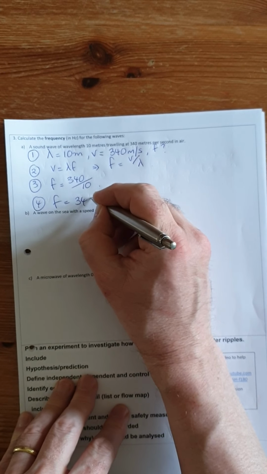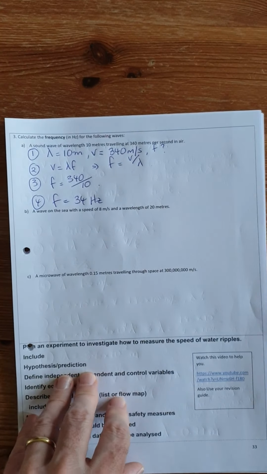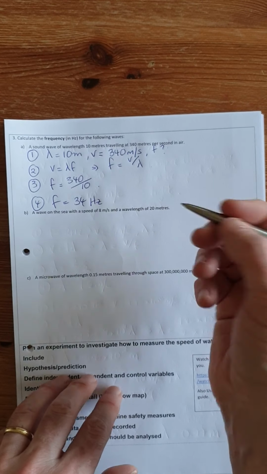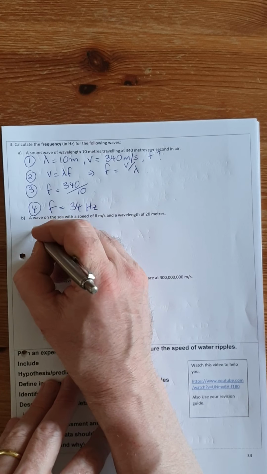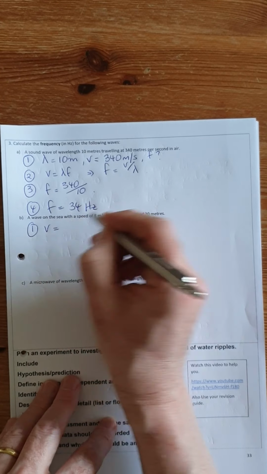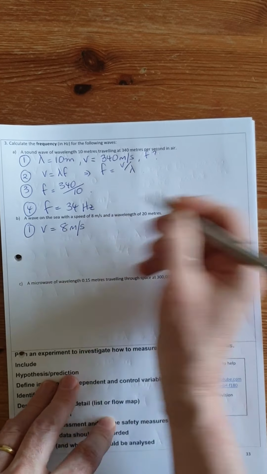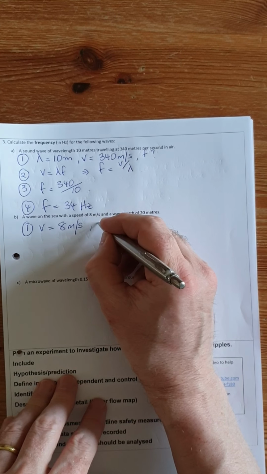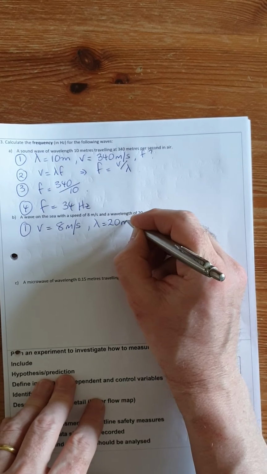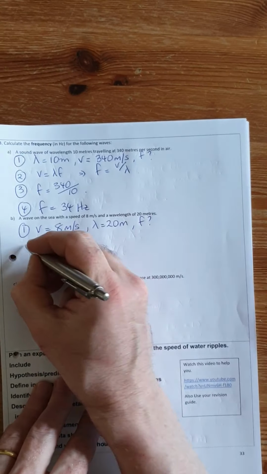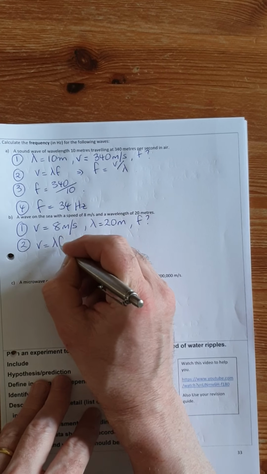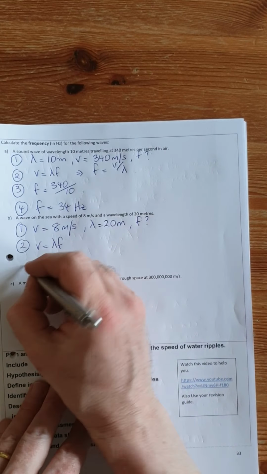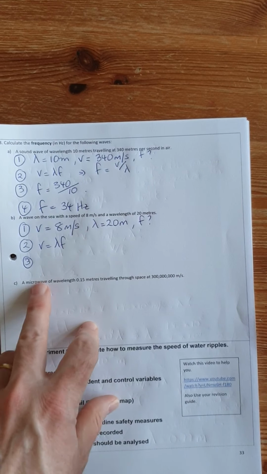equal to 34 hertz. And for the second question, we've got the wave on the sea with a speed of 8 meters per second. So the speed is equal to 8 meters per second, and its wavelength is 20 meters. What's the frequency? So we have speed is equal to wavelength times frequency. And again, in this case, I'll just do the substitution first.